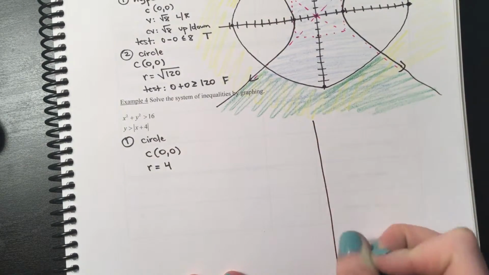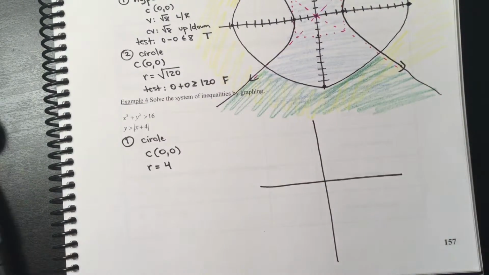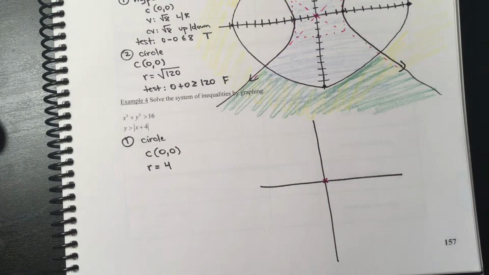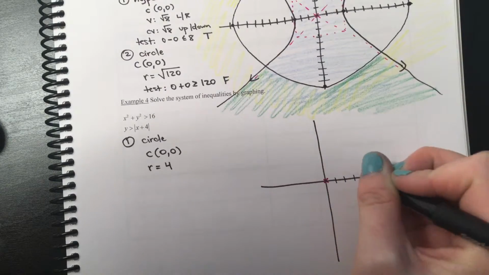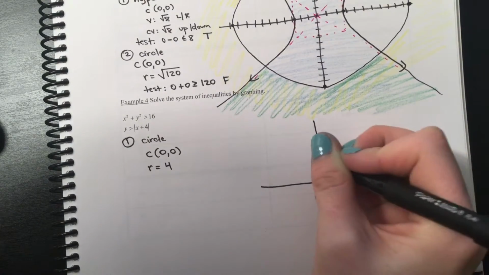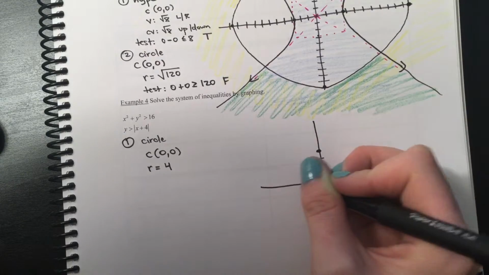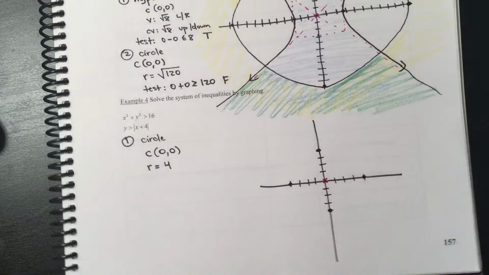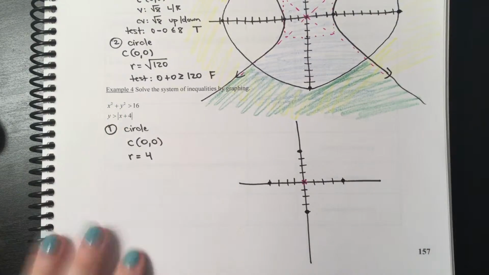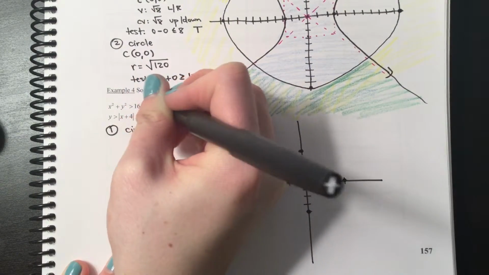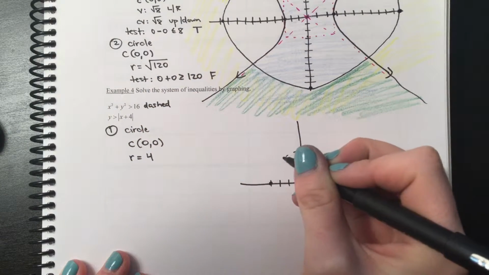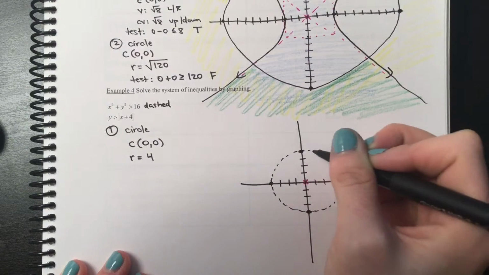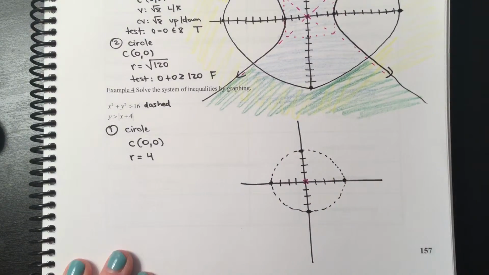So let's graph. Okay, so my center, again, right at the origin. Don't plot a point, just mark it. And since my radius is 4, I'm going 4 units in all directions, leaving a point there. Okay, so we got those points. This is just a greater than, so this is going to be a dashed line. Okay, so it looks like that.